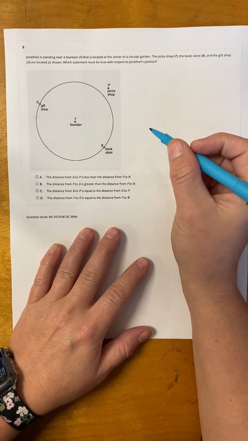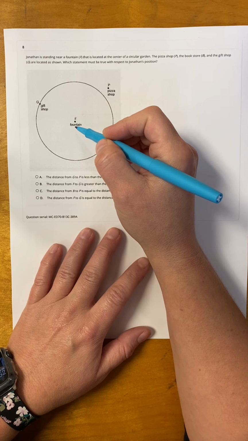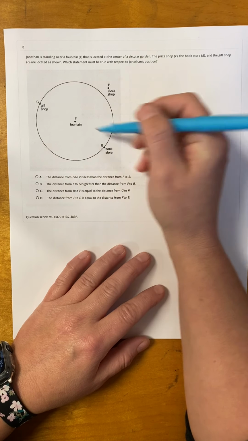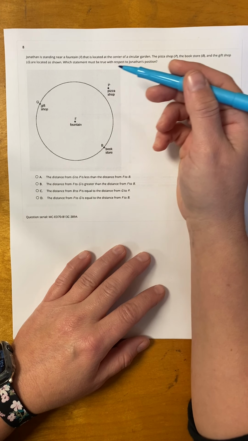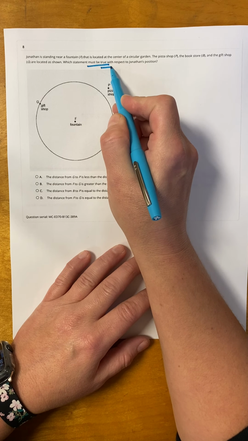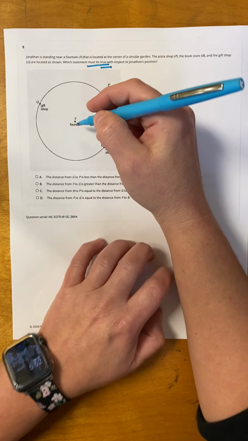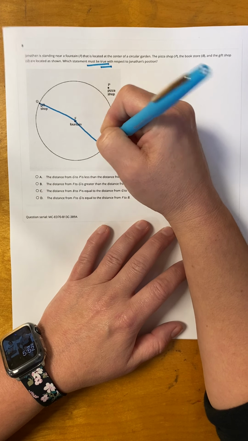It says Jonathan is standing at a fountain. This is the center, so we have a circle. This is the center of the circle. And then we got a pizza shop, a gift shop, and a bookstore. If you'll notice, the gift shop and the bookstore are on the actual circle. And it wants to know which statement must be true. Well, here's the thing. We know that all radii of a circle are congruent, right?